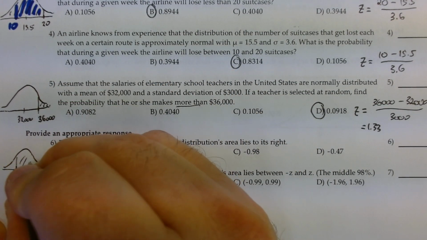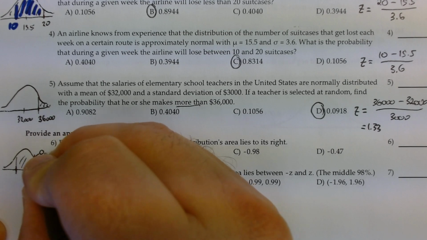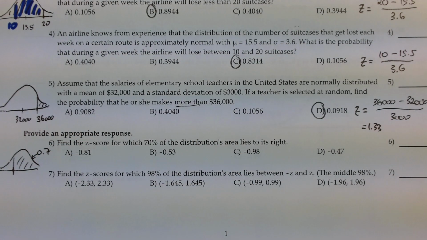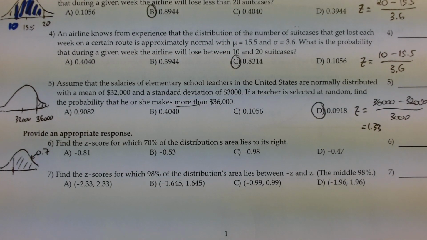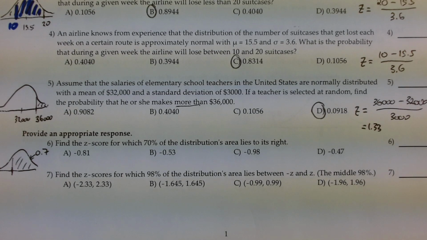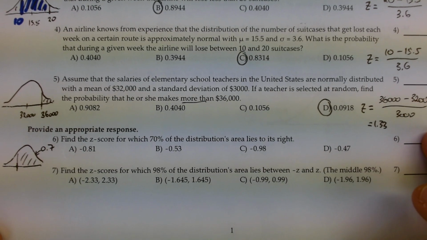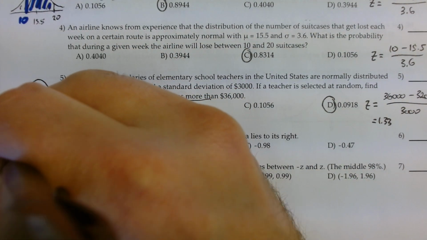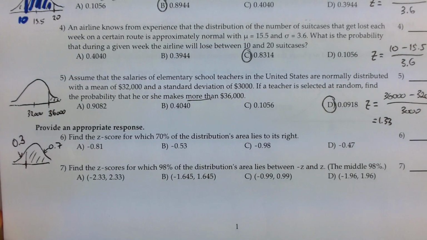And then this area here would be the 70%, or 0.7. So here, to use either the z-score table or the inverse norm function in the calculator, you need the area to the left. So you subtract from 1, you get 0.3 as the area to the left.